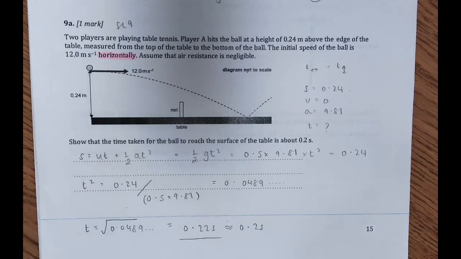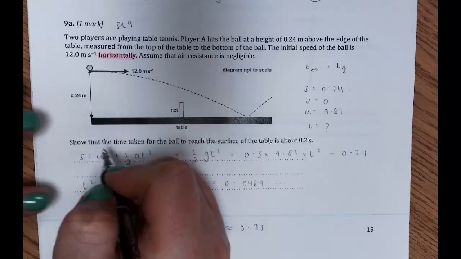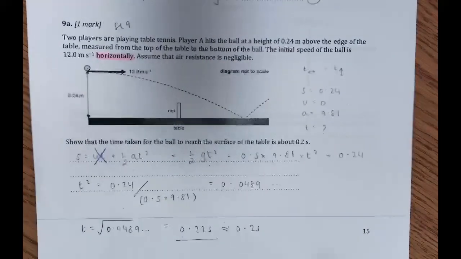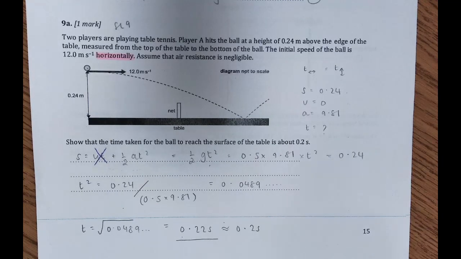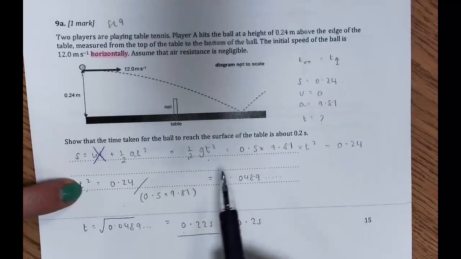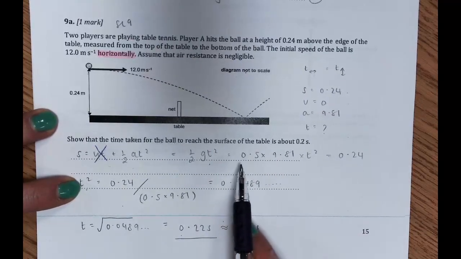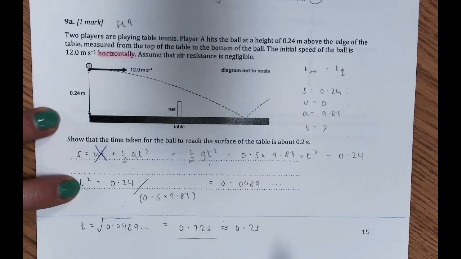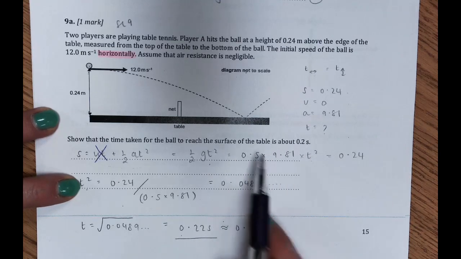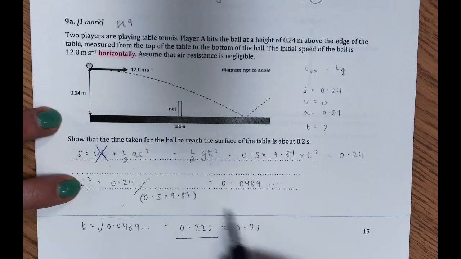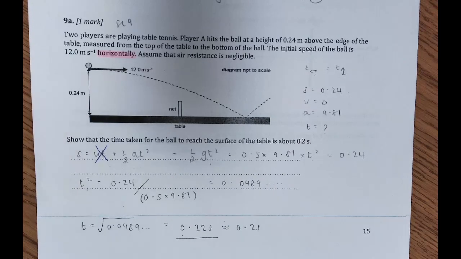So s is ut plus a half at squared. u is 0, so we cross this out. a is acceleration due to gravity, and s is 0.24. So 0.24 is a half g t squared, so half is 0.5, g is 9.81, then t squared. Rearrange for t squared, and we've got 0.24 over 0.5 times 9.81. If we square root this value, we get 0.22 seconds, which is approximately 0.2 seconds, and it has been proven.